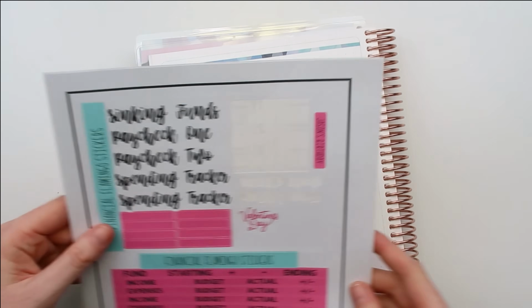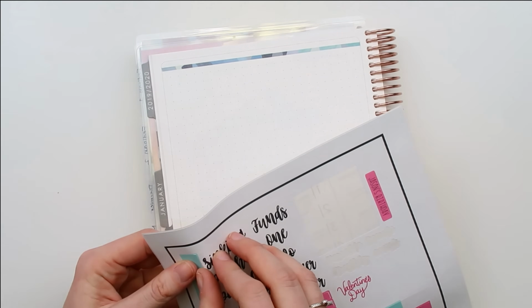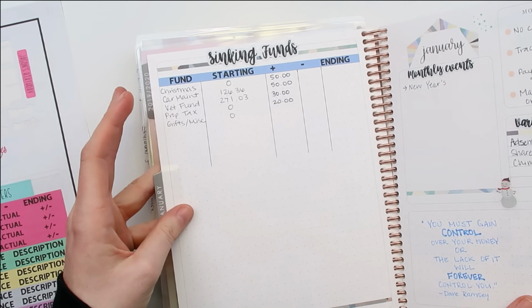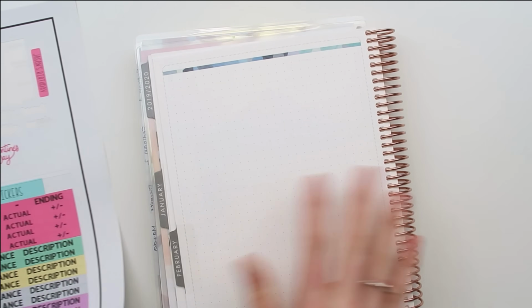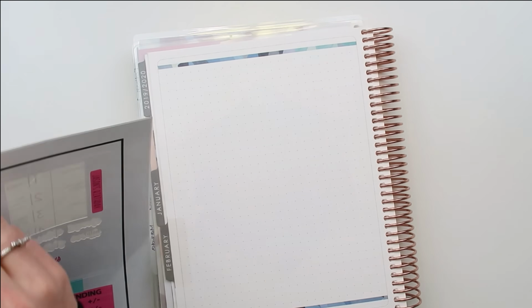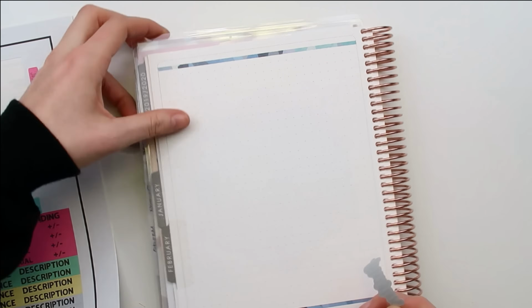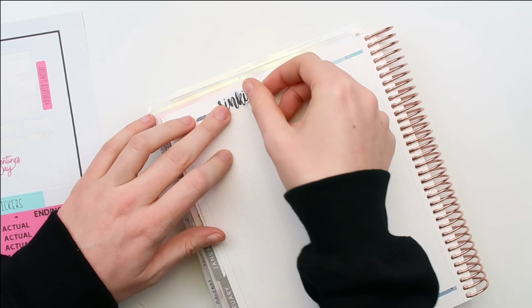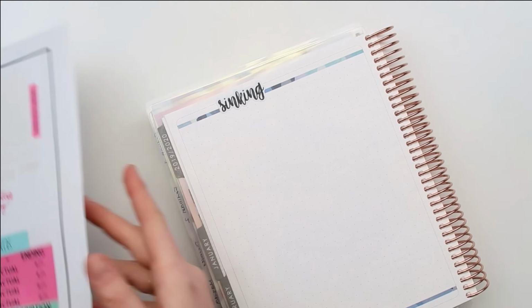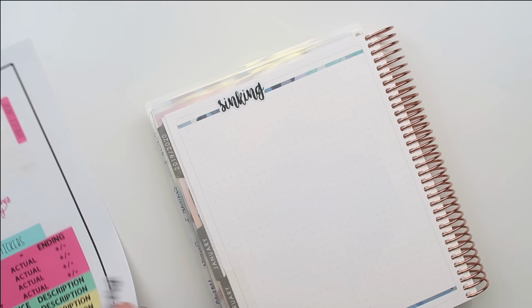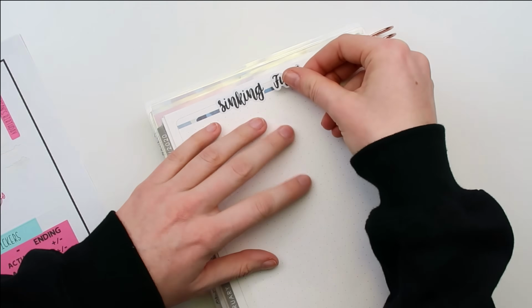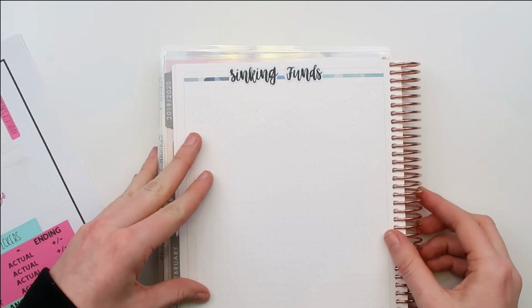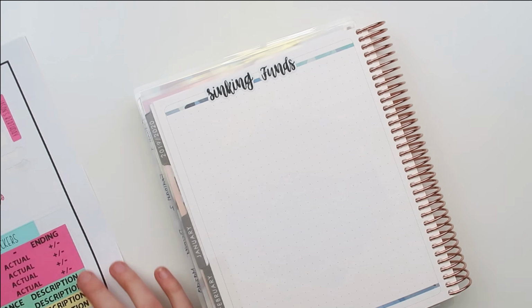So I have stickers for this. How did I do this last month? I'm like constantly flipping back and forth. Okay, so I did do it that way. So I'm going to put these on first. Sinking, that's centered, I think. Funds. Does that look all right? I have to look through the camera. Yeah, that looks fine.